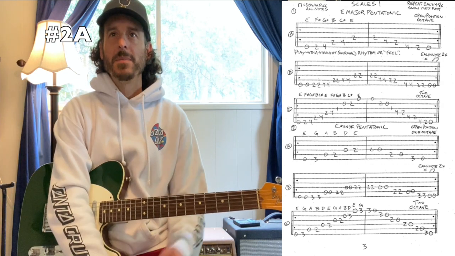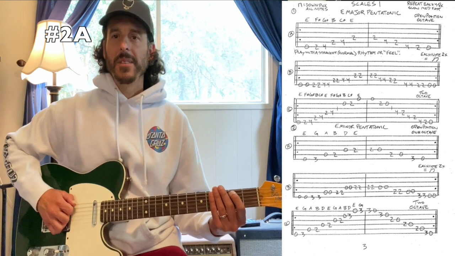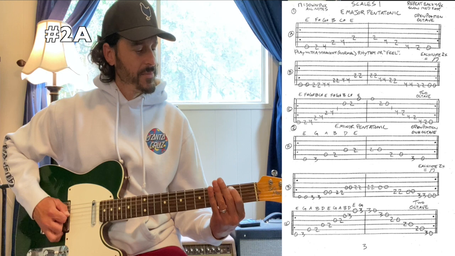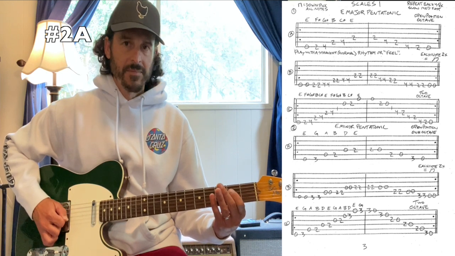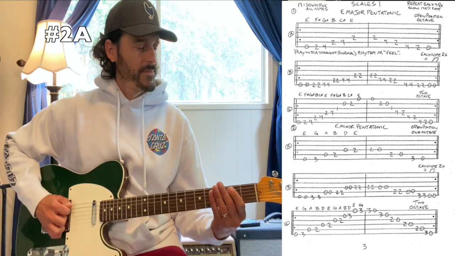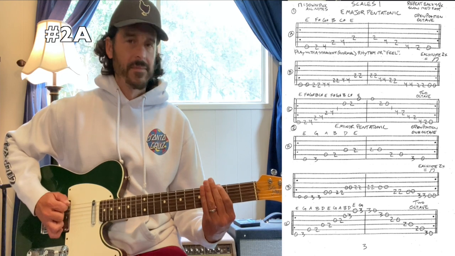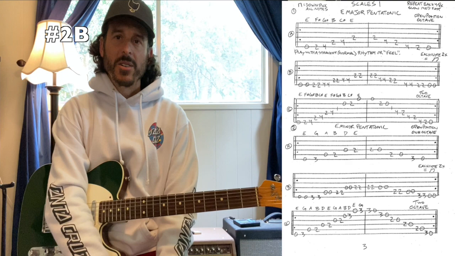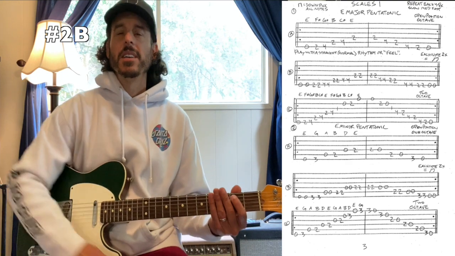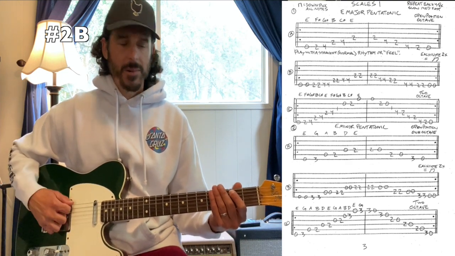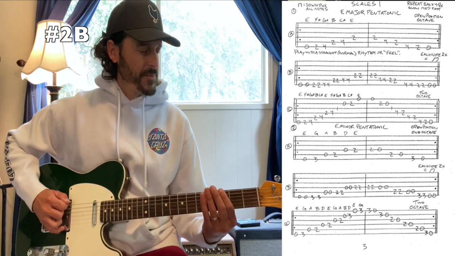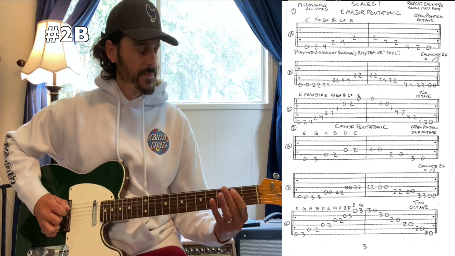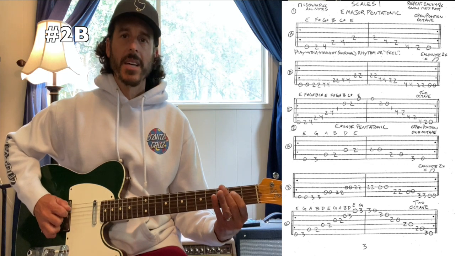Okay, here's the E minor pentatonic going up and down. 3, 4. For number 2B, we're going to just hit each note 2 times, and this will sound like eighth notes. 3 and 4 and. Coming back down.